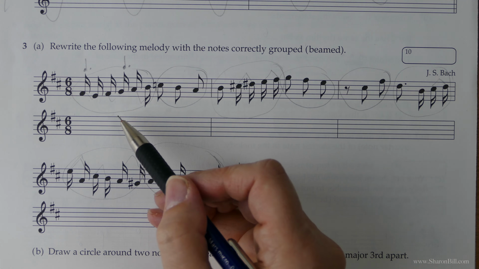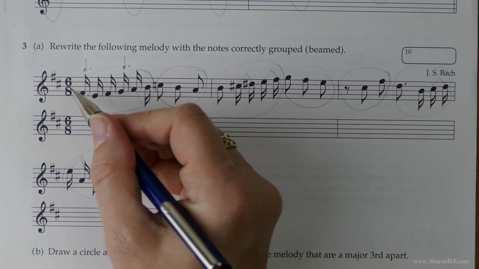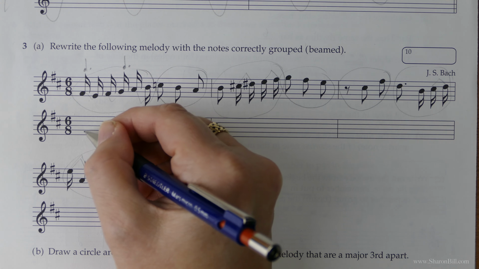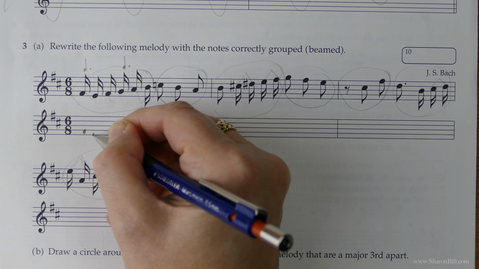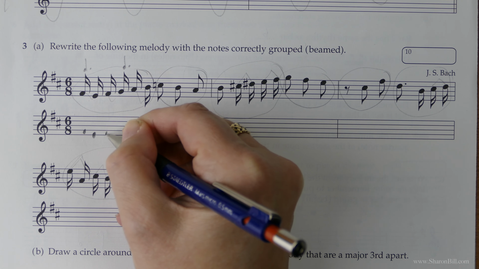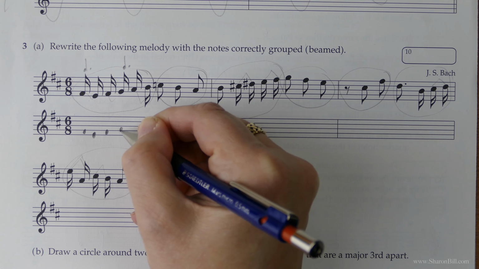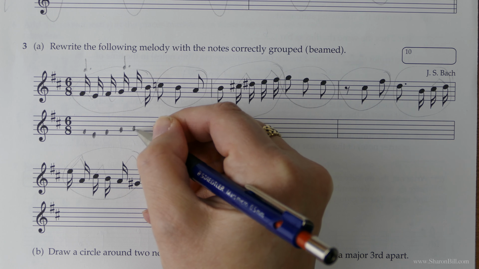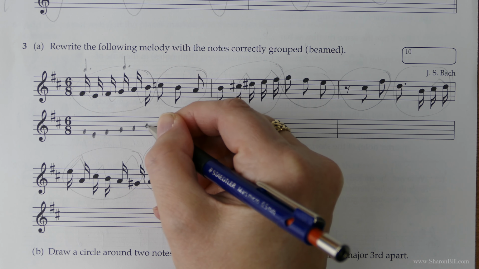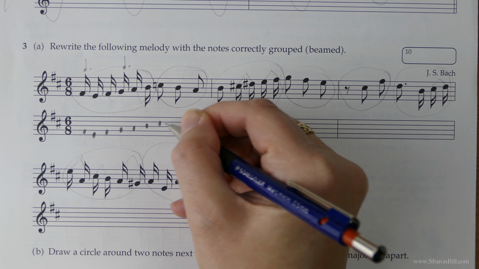So we've done the thinking now. So before we get to actually beaming these, I'm just going to get the note heads in the right place. Let's just get the blobs down. Oops, that went a bit wonky. And I'm keeping everything nicely aligned with theirs. That way I'm not going to get lost. Got enough to be thinking about without that.